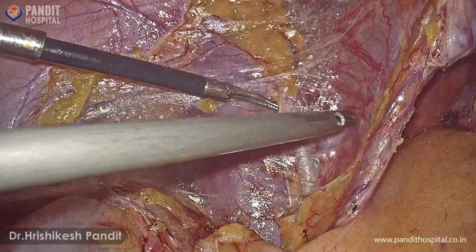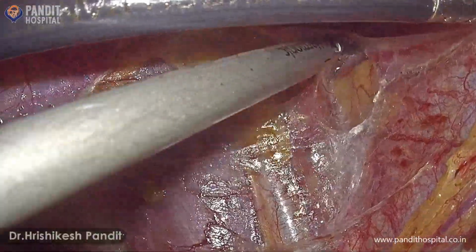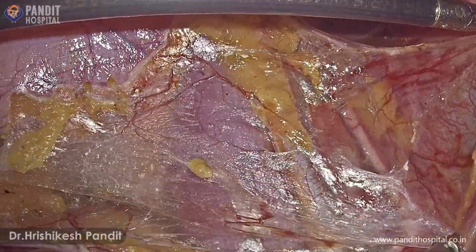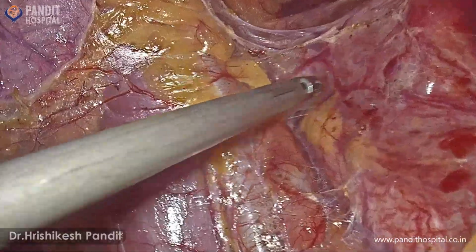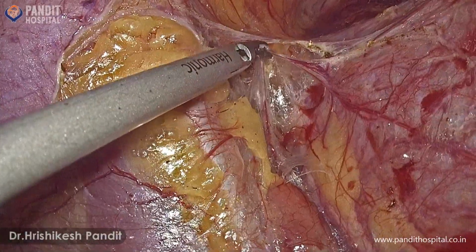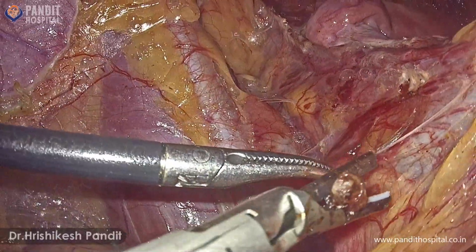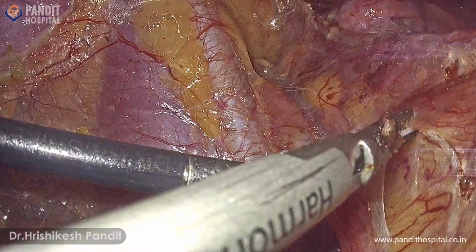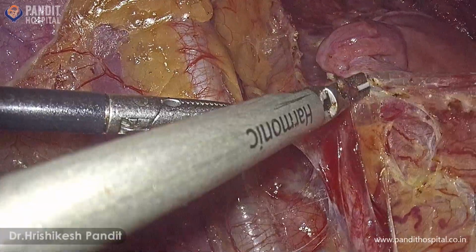We repeat the similar steps on the left side to open the retroperitoneum. First we dissect between the external iliac artery and the ureter. On the left side, the ureter crosses over the common iliac artery, whereas on the right side it crosses over the external iliac artery.